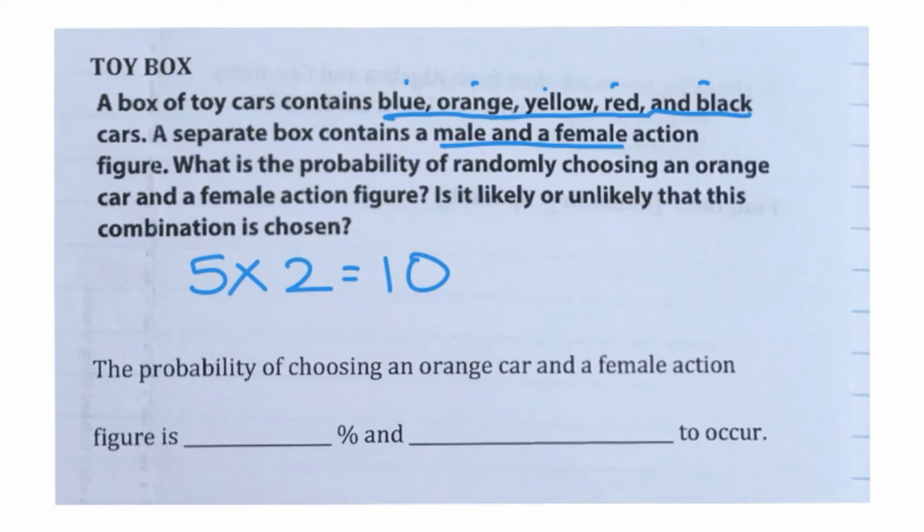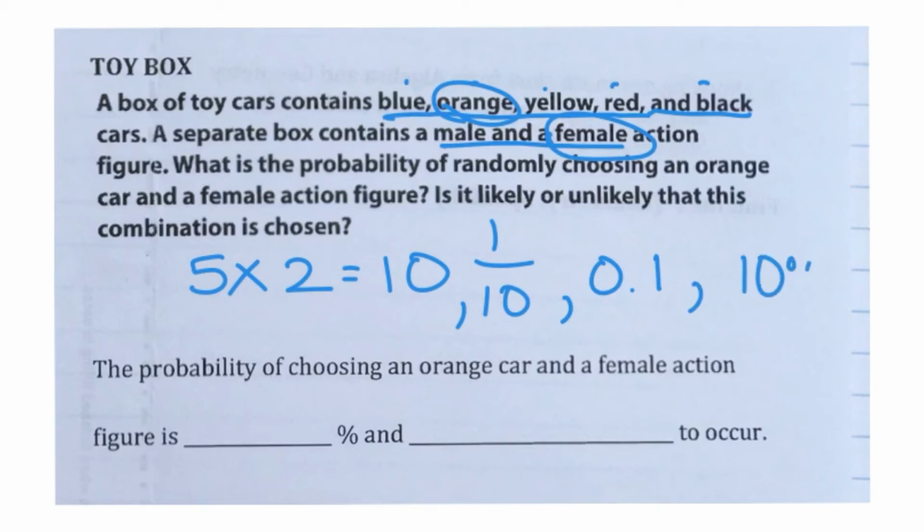So what's the likelihood? Well, there's just one orange car and female combination that we could get. So that's 1 out of 10. So from here, remember, we want to change that to a decimal, which is 1/10. And then we're going to convert that to our percentage, which is 10%. So is it likely or unlikely? Here, it's still unlikely to occur.